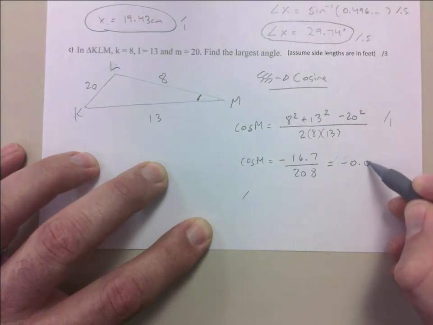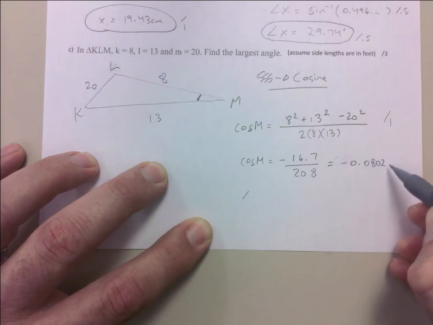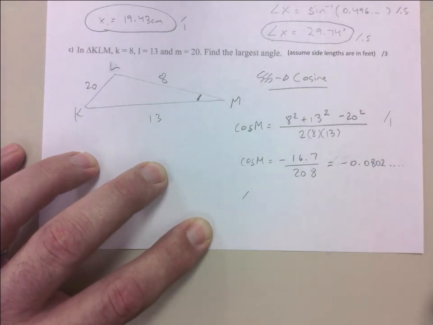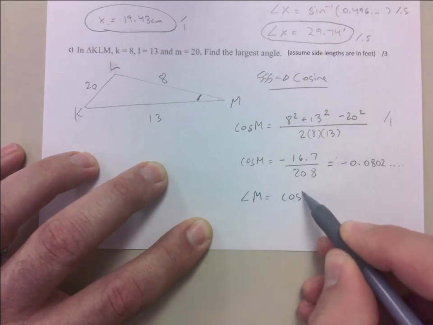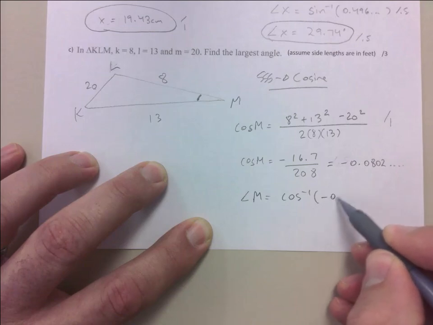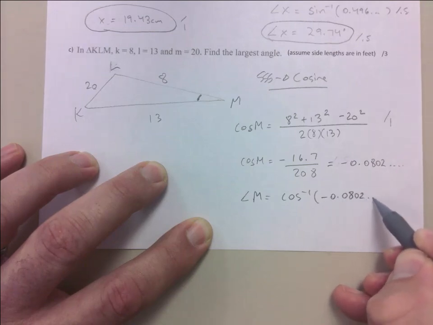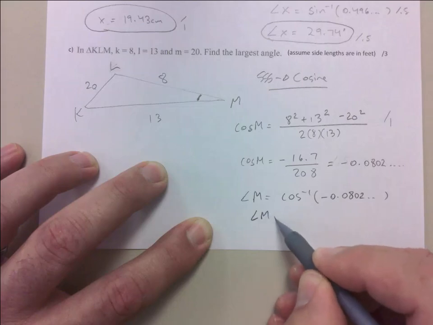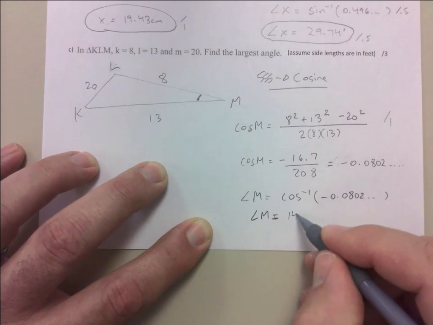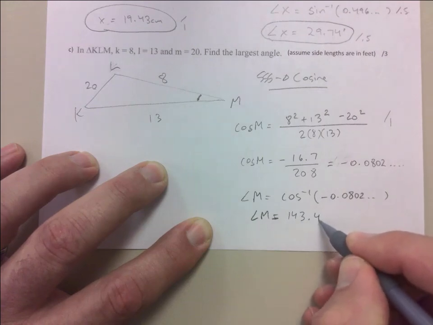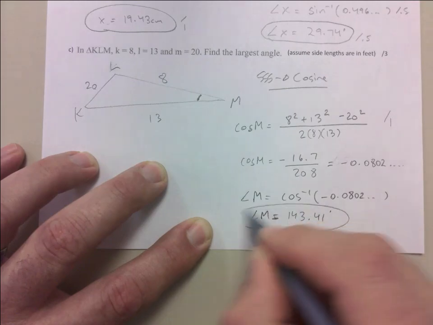Negative 0.0802, and that keeps going. And so the next line would be M is cosine inverse of this. So angle M would be 143.41 degrees.